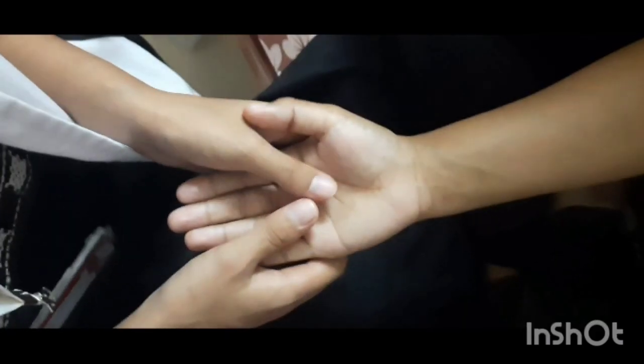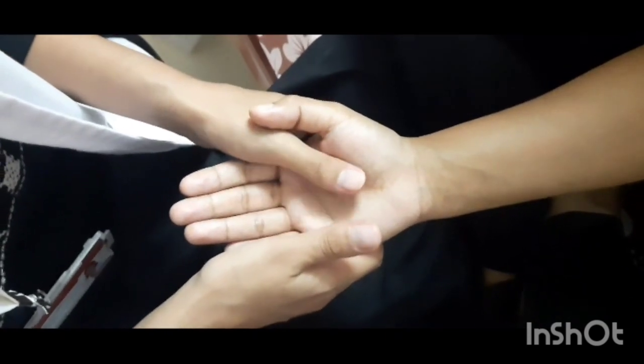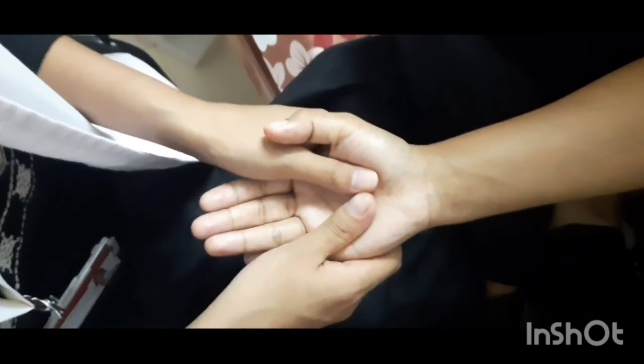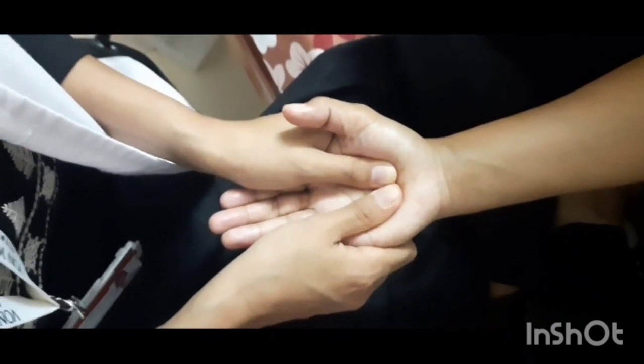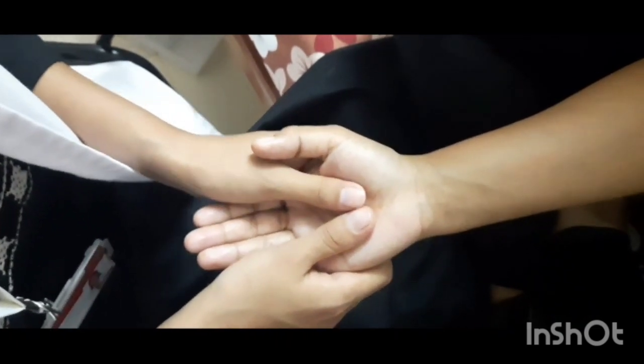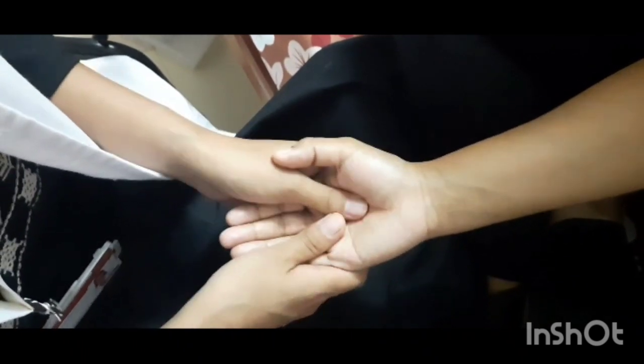The third test is the carpal compression test. In this test, we will hold the patient's hand like this, keep our thumb in the thenar and the hypothenar aspect, and then compress the carpal tunnel area like this. And if the patient complains of any kind of abnormal sensation, then the test is positive for carpal tunnel syndrome.